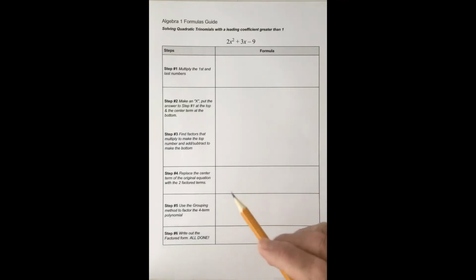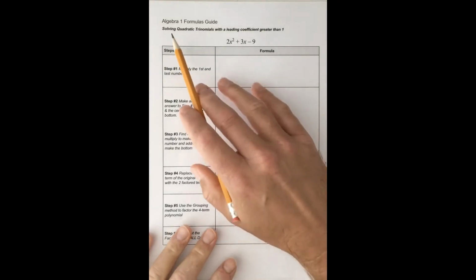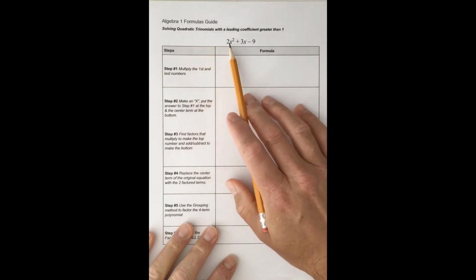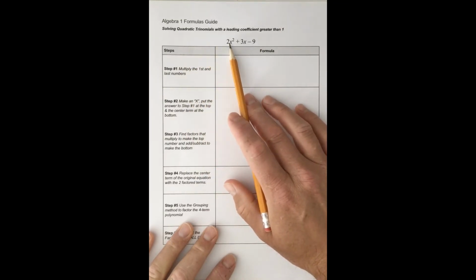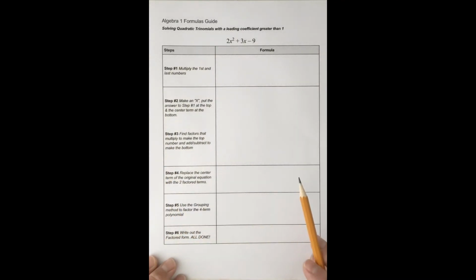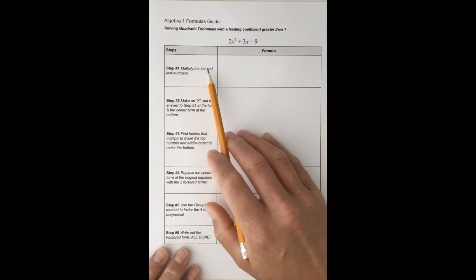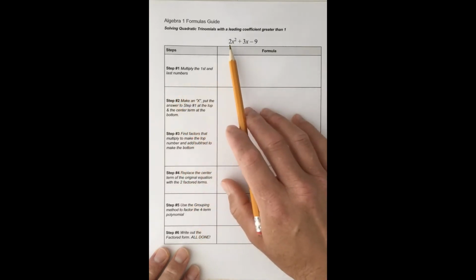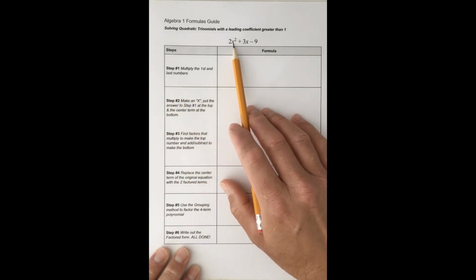Good morning, guys. So I want to show you how to solve a quadratic trinomial when there's a leading coefficient that's higher than 1. And I put this together for it to basically be simplified for you guys, so hopefully you find that useful. First thing, step 1, first you must multiply the first and the last numbers. So you have to multiply the 2x squared and the negative 9.